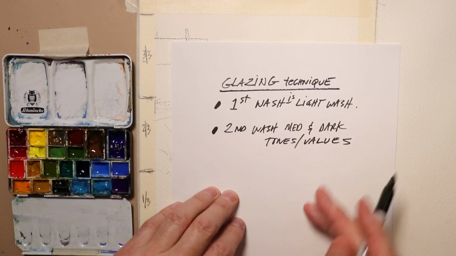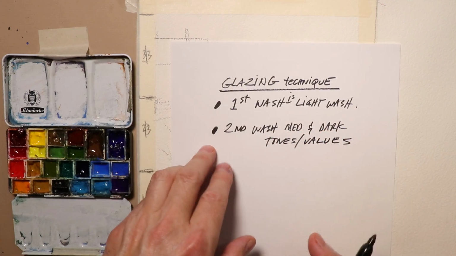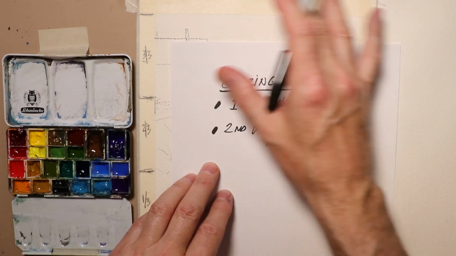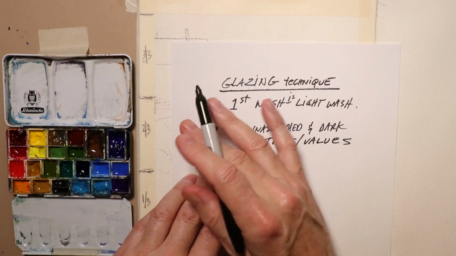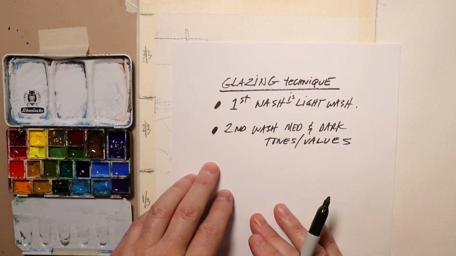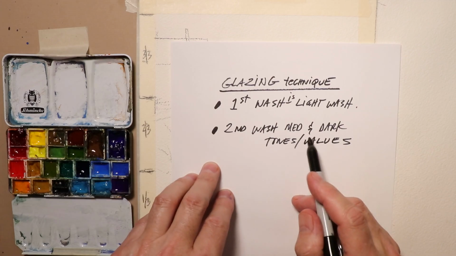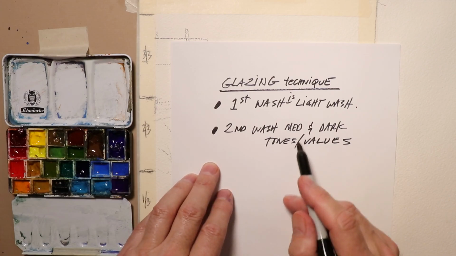So basically the glazing technique can be really simplified by just saying your first wash is going to be your light wash. It's kind of like you're going to tone your paper with some light color, the underwash. And then the second wash is going to be your medium and darker washes, and you're going to do those all at the same time.